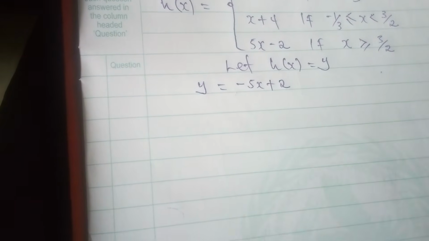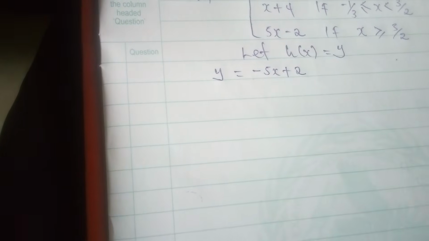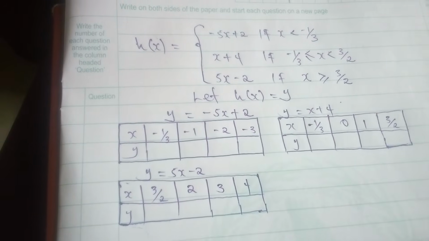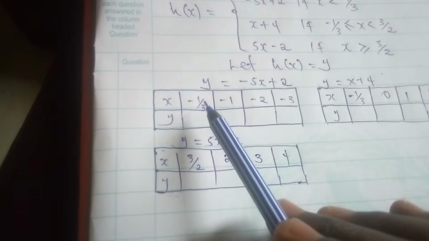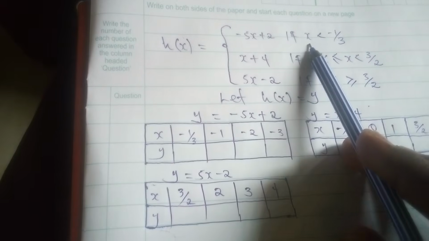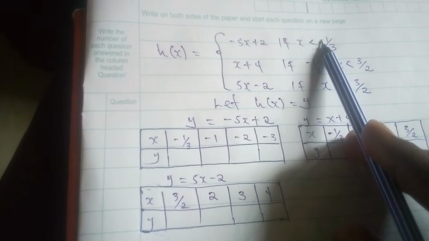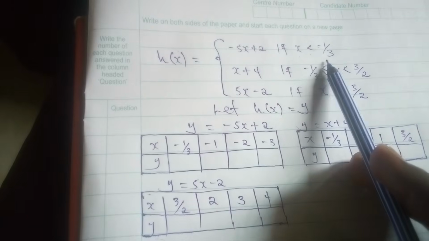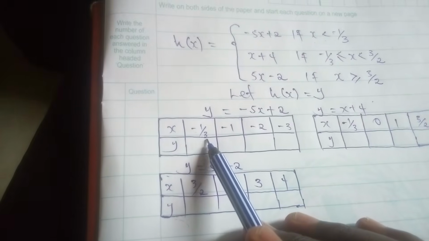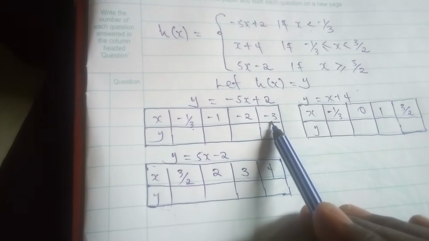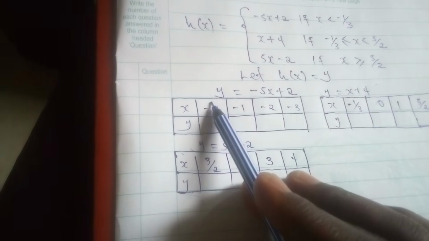So from there you have to draw a table because this is a linear equation. So what you're going to do is get each value and replace it there. So that is x less than negative 1 over 3, meaning all the values you're going to write are values that are less than negative 1 over 3. So these are the values. So from there you're going to be solving for y, where you get each value and replace it where there is x.